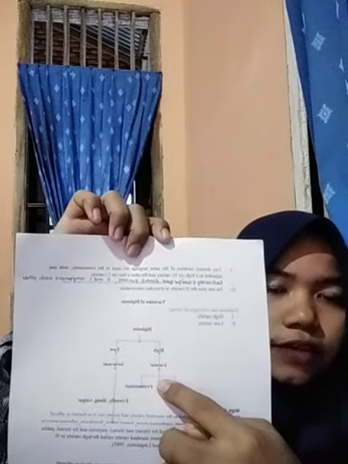The next, varieties of diglossia. Diglossia has two types of variety. The first is high variety and the second low variety. You can see the scheme of high variety.